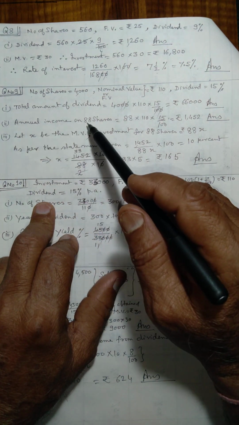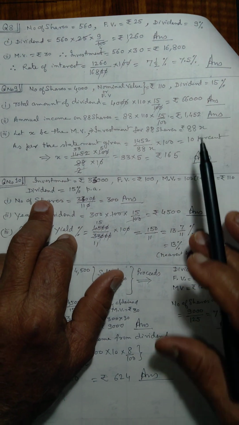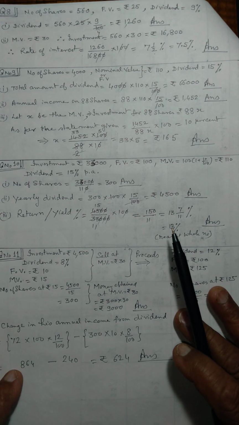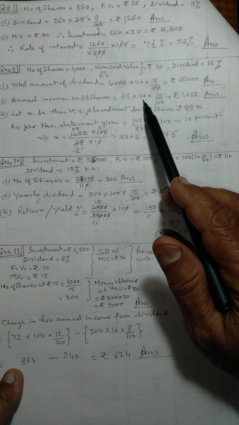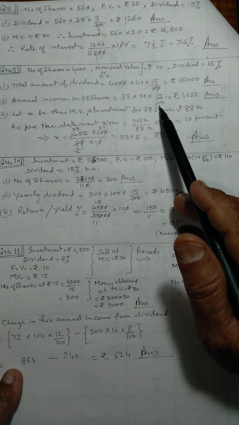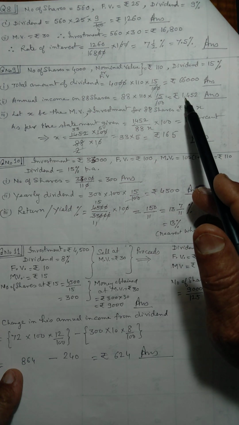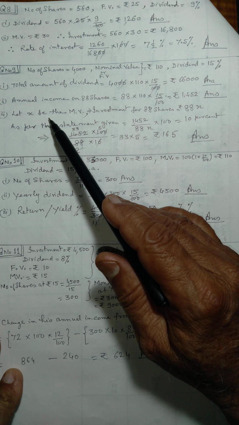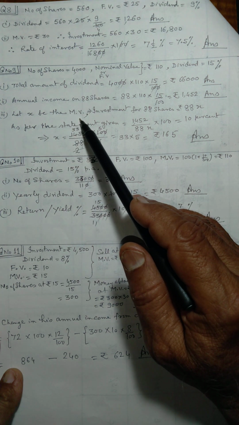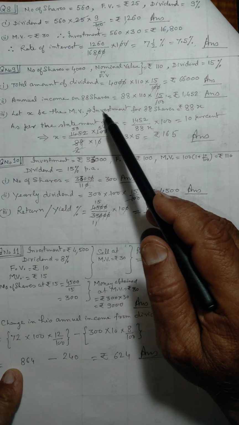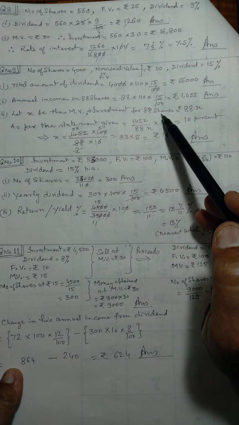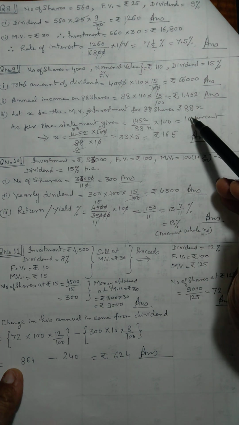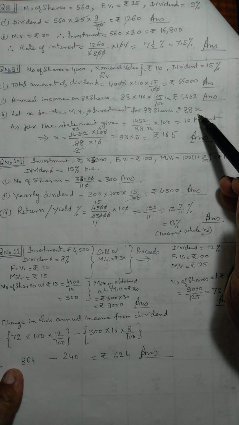Annual income on 88 shares will be equal to 88 into 110 into 15 by 100, which will be equal to 1,452. Let x be the market value. Therefore, the investment for 88 shares will be equal to 88 into x.